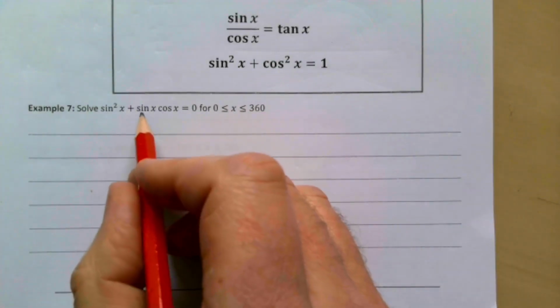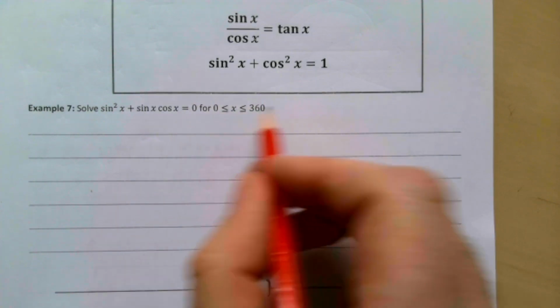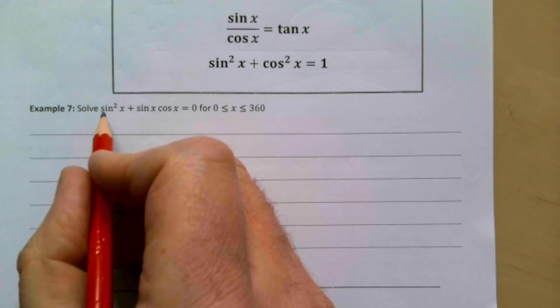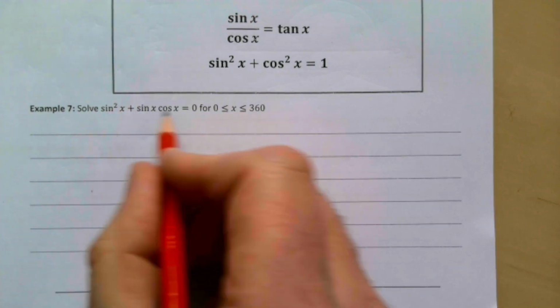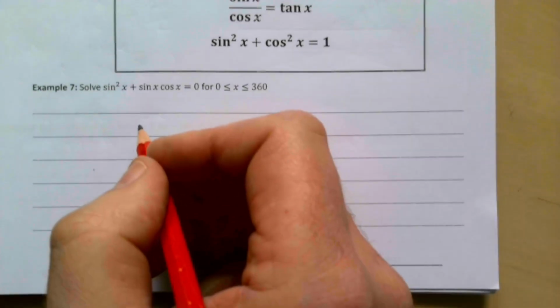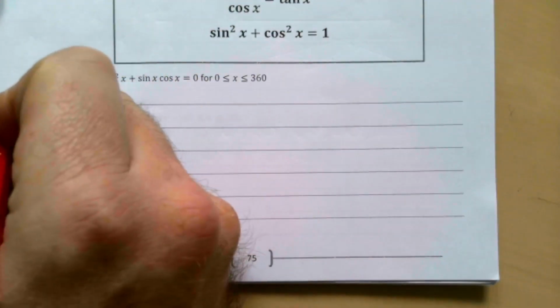So in this one here, we have to solve sine squared x plus sine x cos x equals 0. So we want to first of all factorize it. People are very, very tempted here to divide through by sine x. If you divide through by sine x, you lose solutions. You can't divide through there by an unknown. So we're going to factorize.